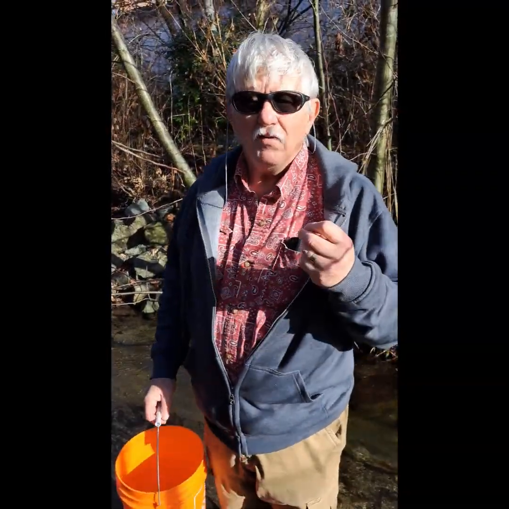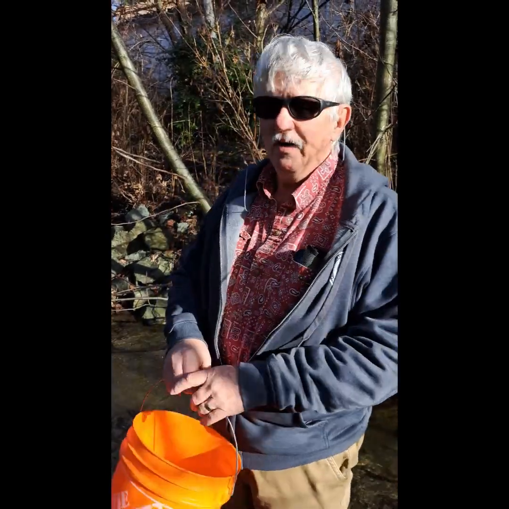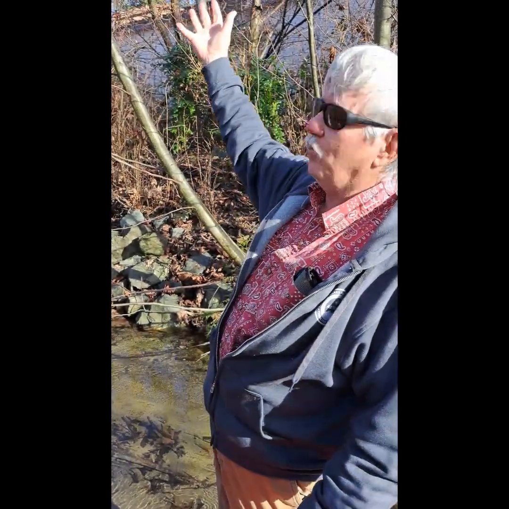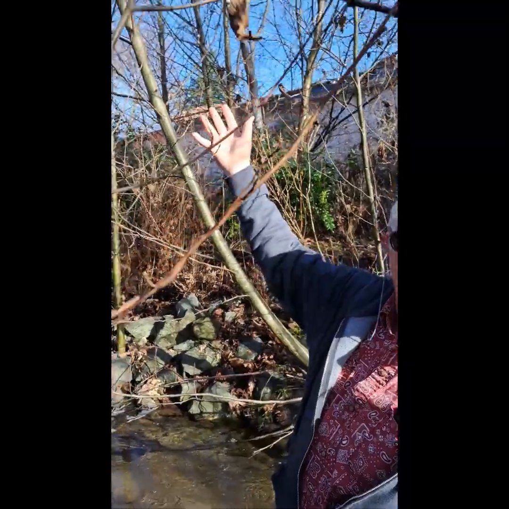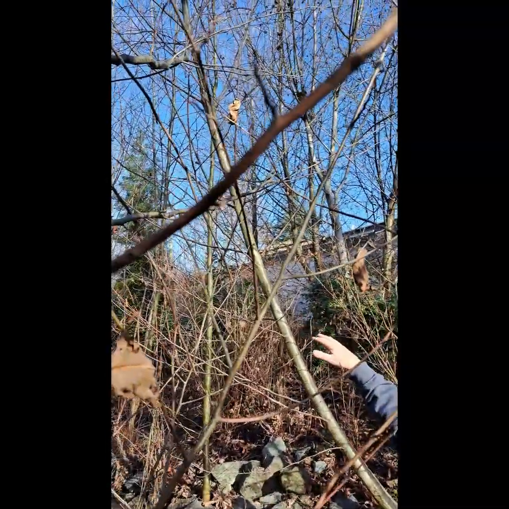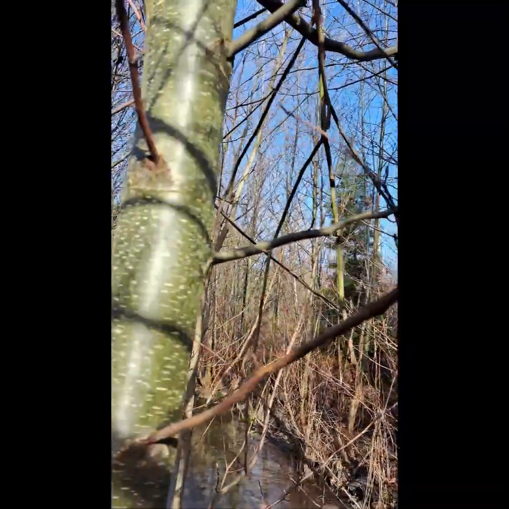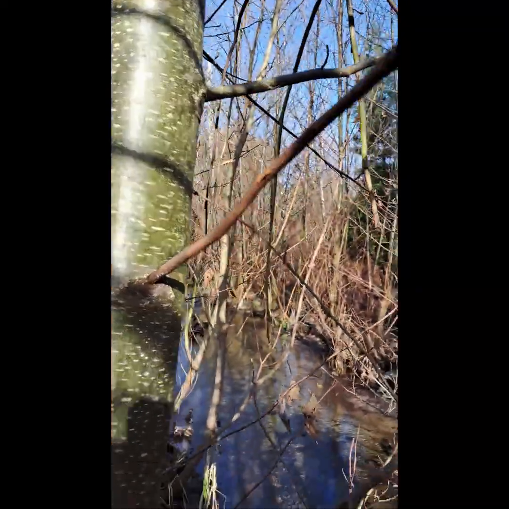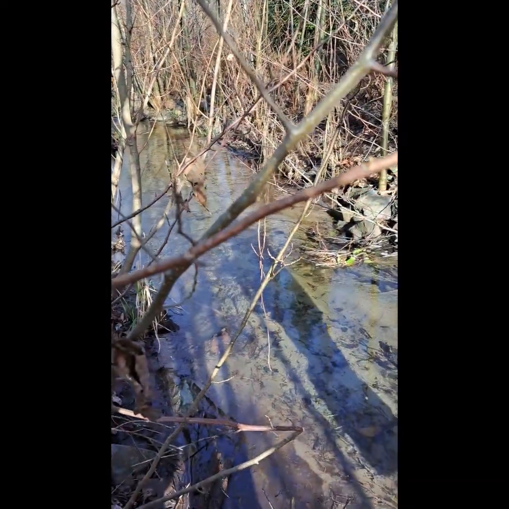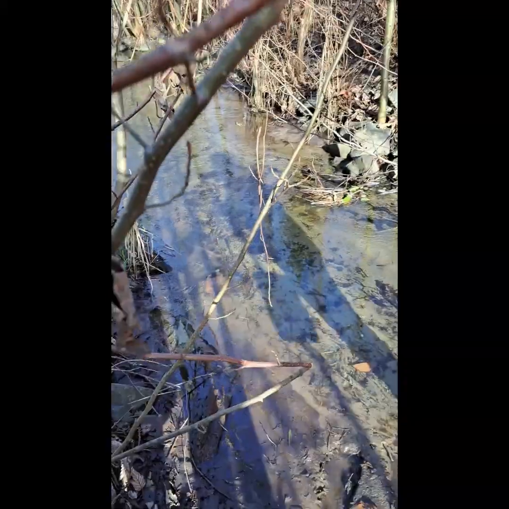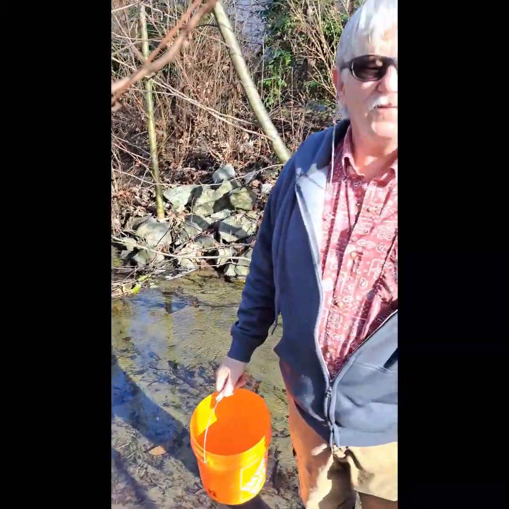Why? For many reasons. One, you can see that the trees, when we get leaves on them, are going to create a canopy that is going to shadow the top of the creek, and that is going to keep the creek nice and cool rather than blistering hot if it was under direct sunlight.